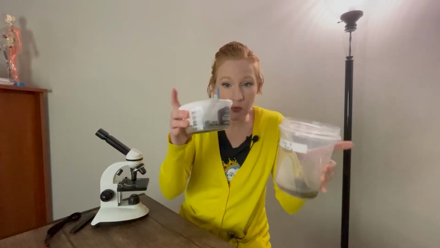You'll need some slides, little glass slides like this, some little slide covers like this. Then you go to a pond with your parents' permission, of course, or maybe with their help. Take a glass jar or a plastic container of some sort.